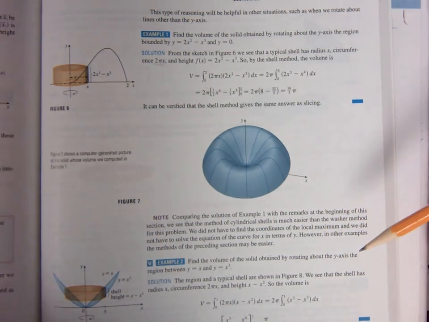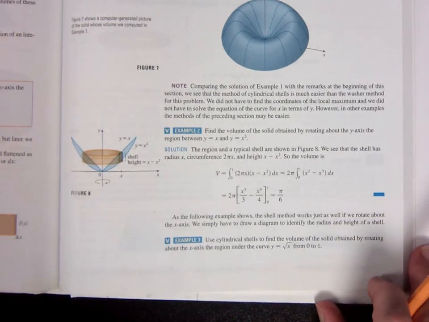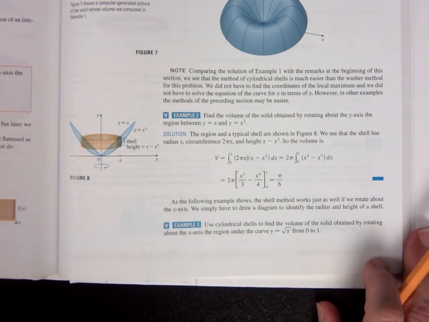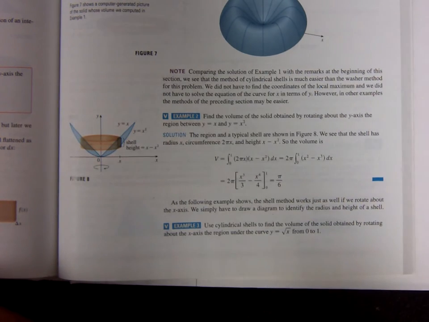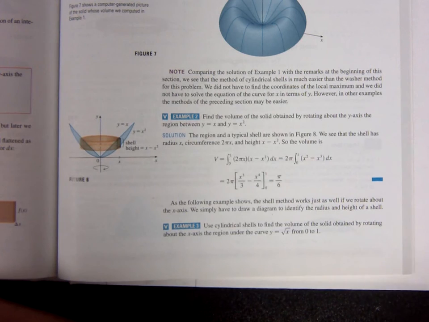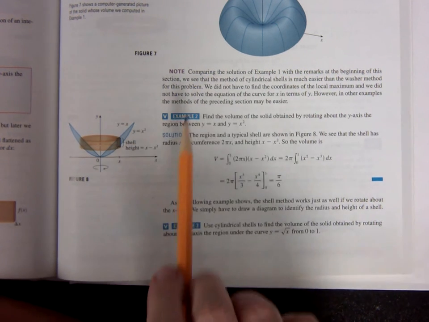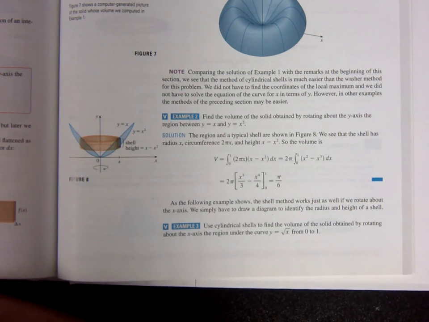Not too bad. I actually think it's a little bit less complicated than the last section. And speaking of the last section, we're going to talk about one of the figures that we saw in the last section in example 2. So sometimes we know that there can be more than one way to do things, but finding the cylindrical shells might be much easier than the washer method, which is what we looked at before, and we don't have to find the coordinates or the local maximum. However, let's take a look at this one.